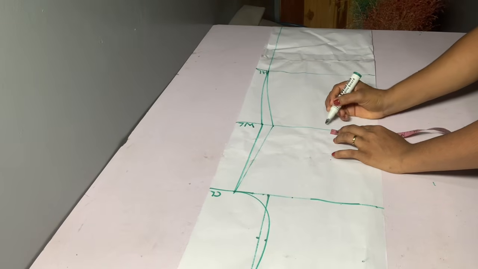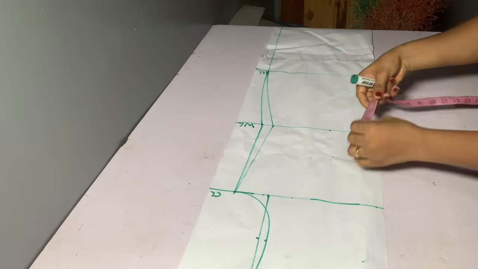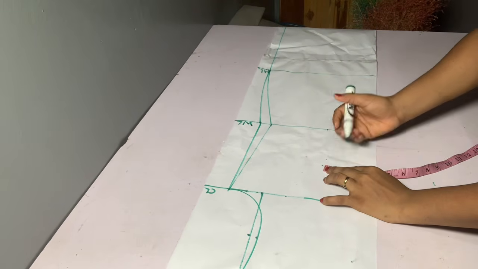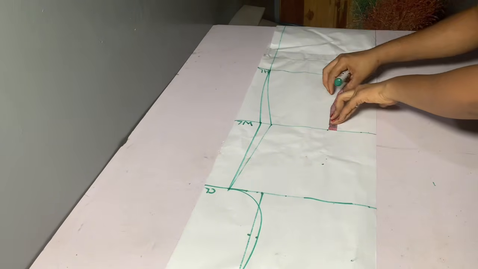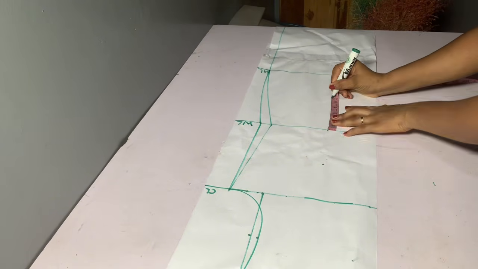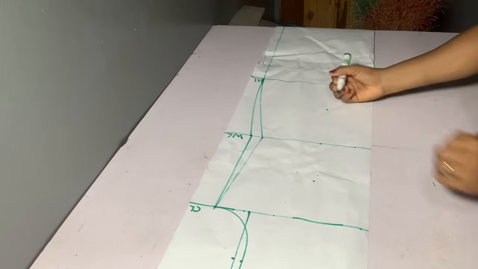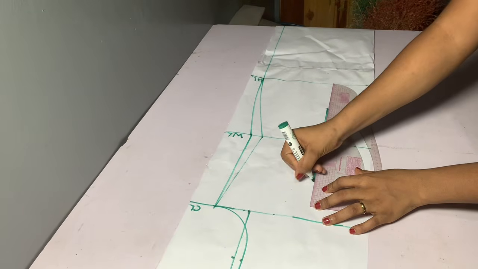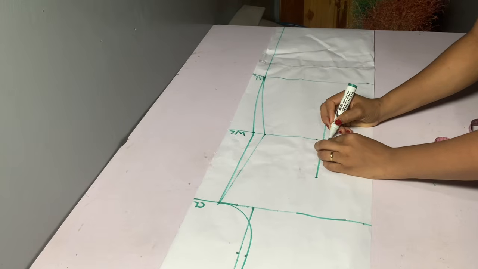So I'll come to this waistline, go in by my nipple to nipple measurement divided by 2, go up by 5 inches, that is the length of the dart. Also take my nipple to nipple measurement on that line, come down by 5 inches and also take my nipple to nipple measurement on that point and I will go ahead to connect into a straight line as shown. I'm going to mark ½ inch on both sides of this straight line as shown.